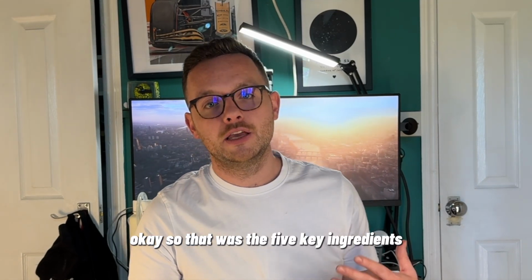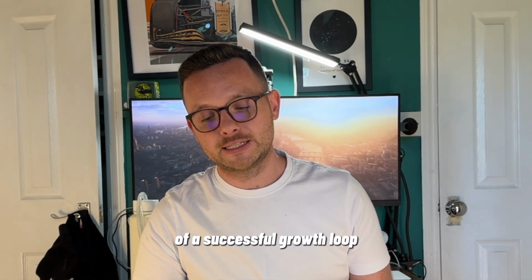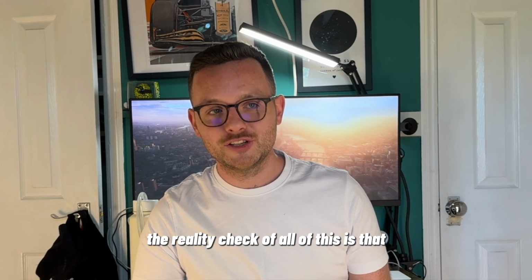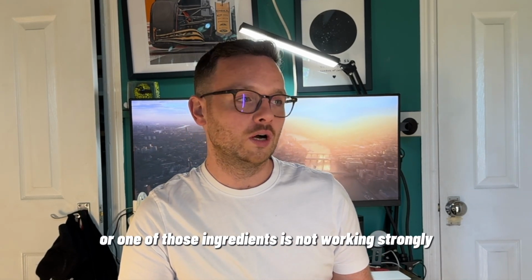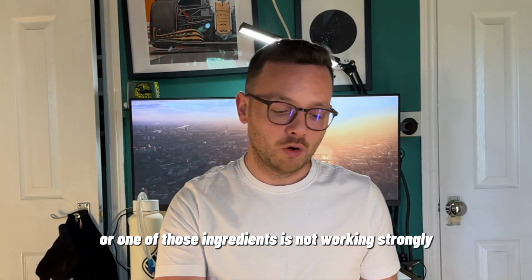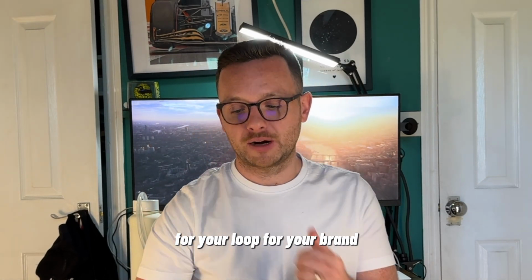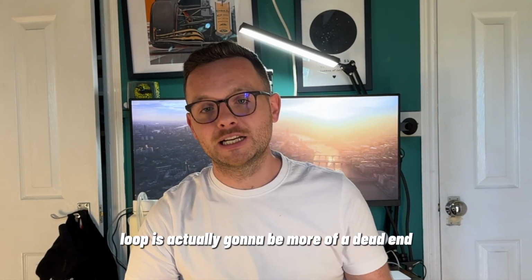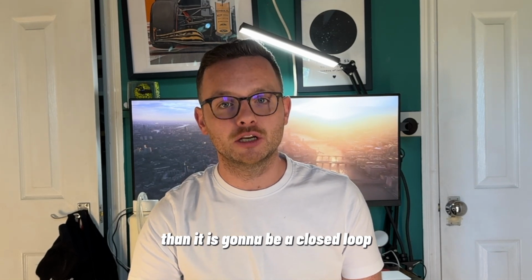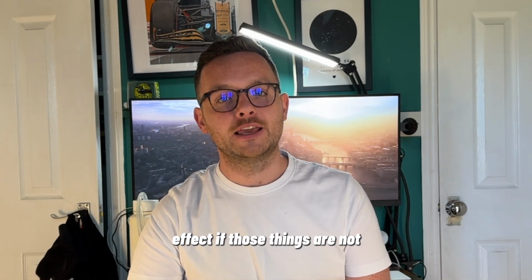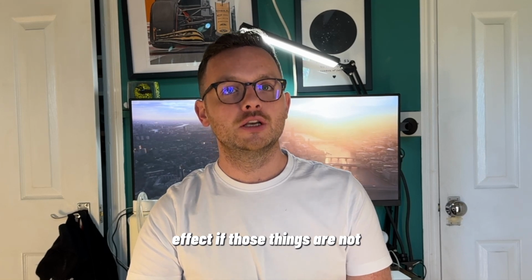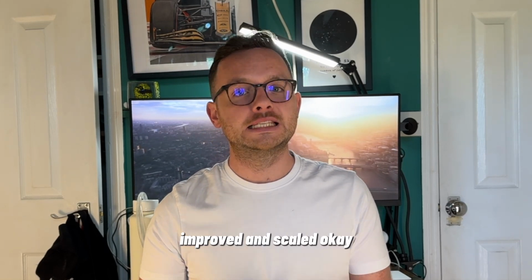Okay, so that was the 5 key ingredients of a successful growth loop. The reality check of all of this is that if you are missing one of those ingredients, or one of those ingredients is not working strongly for your loop, for your brand, your loop is actually going to be more of a dead end than it is going to be a closed loop. And you're going to struggle to see that compounding effect if those things are not improved and scaled.